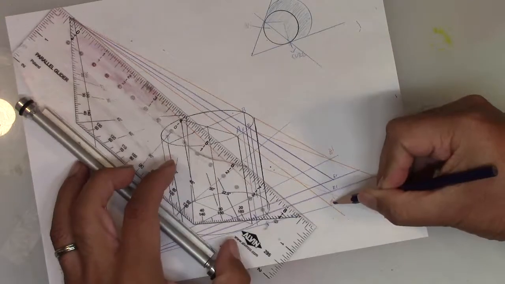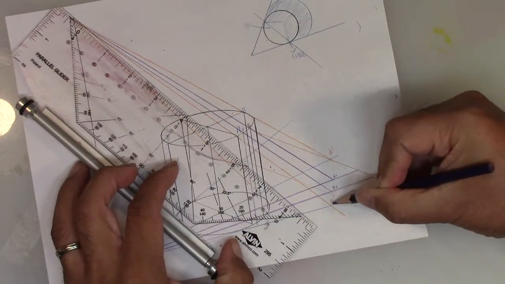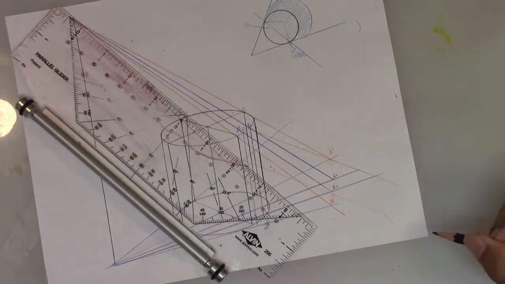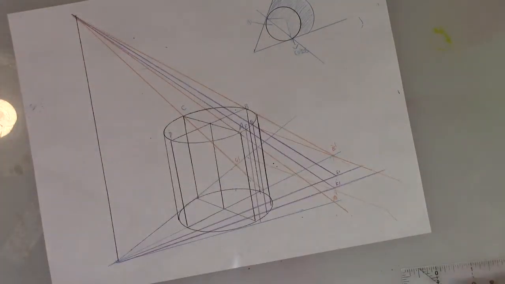And basically now, guess what? I have that angle, or I have that circumference of where that cast shadow is going to be.